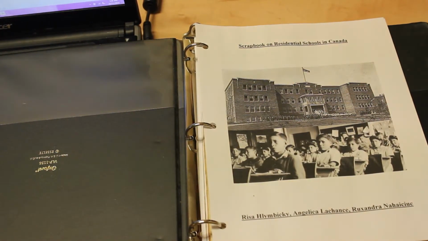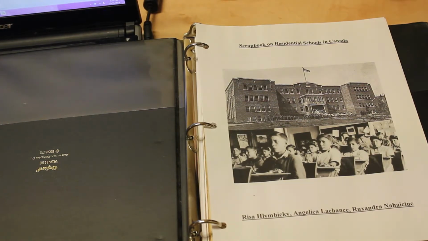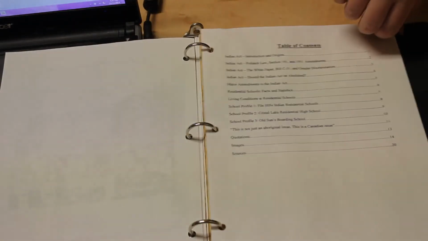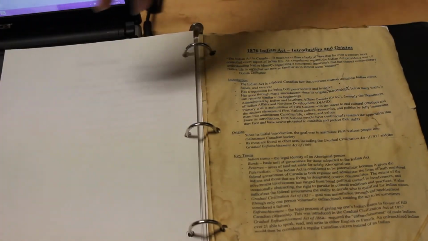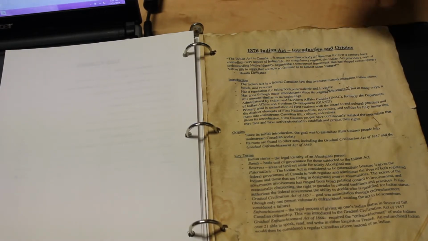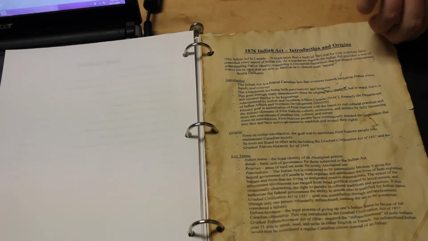Our scrapbook opens up with background information to the 1876 Indian Act. Some of the topics covered regarding the Indian Act include an introduction, its origins, the potlatch law, the white paper policy, and gender discrimination. Each page pertaining to the Indian Act includes definitions to key vocabulary that students may not be familiar with, including Indian status, reserves, enfranchisement, and potlatches.